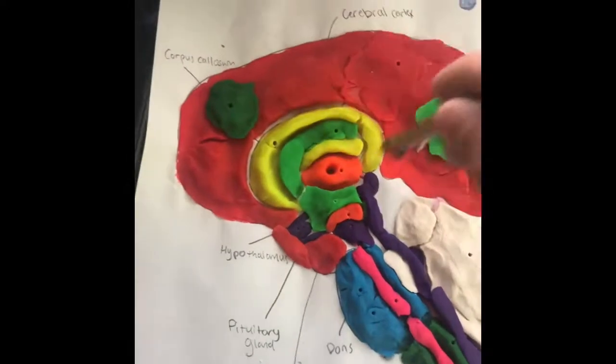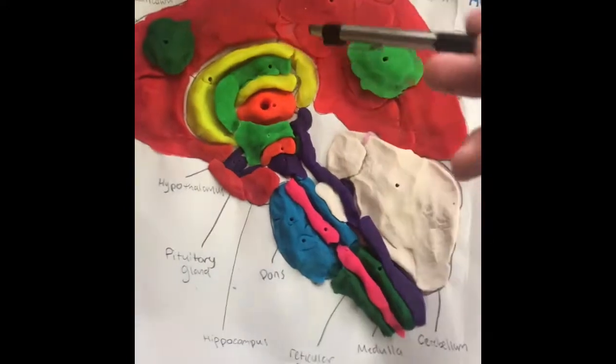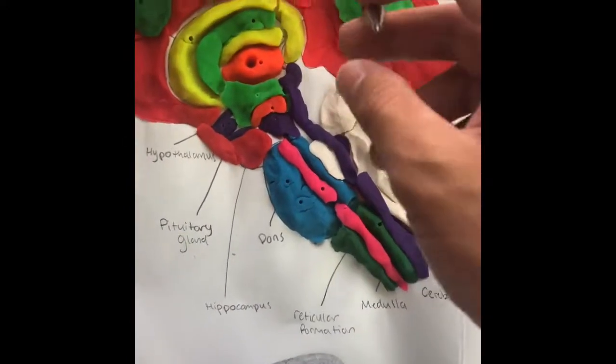The parietal lobe function here in the middle is to integrate sensory information to form a single perception, cognition.